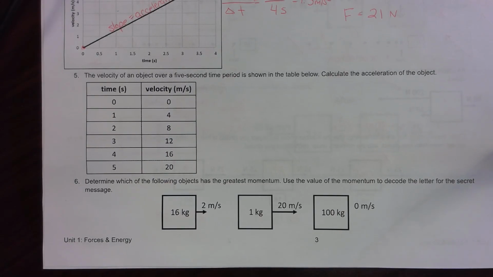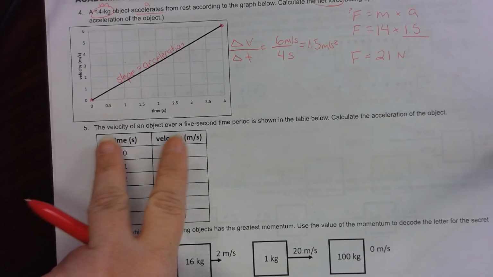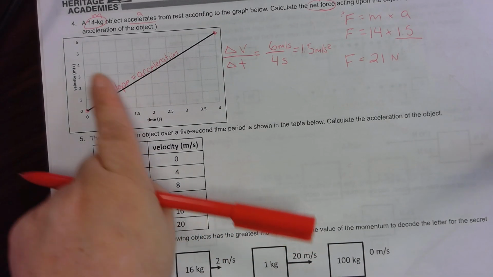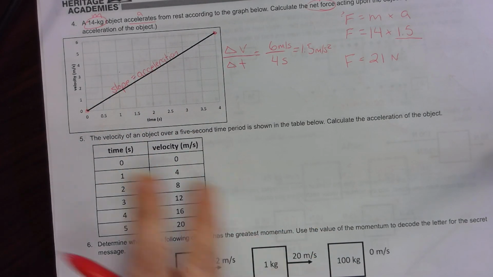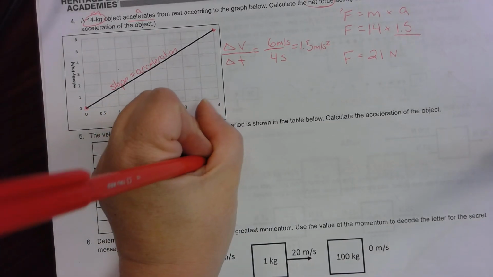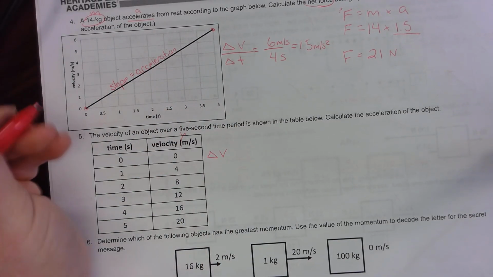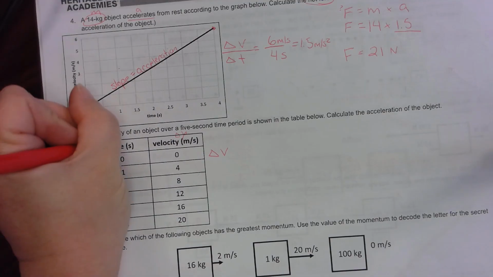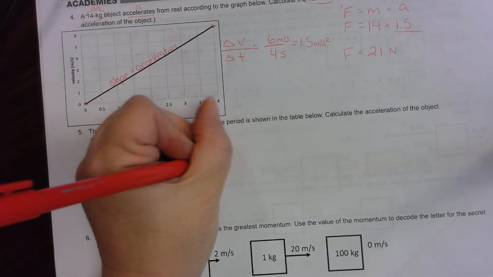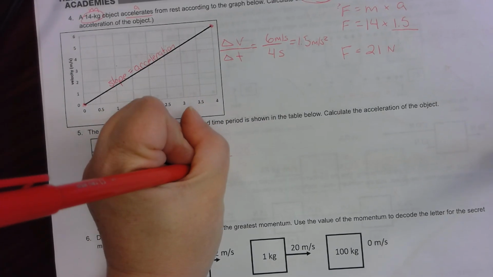The velocity of an object over a 5-second period is shown in the table below. Calculate the acceleration. Well, remember that this is the same as an XY table. Now, this is an XY table that's represented in a graph form. Same thing here. It's the same change in your Y over your change in your X that gives you your slope, or your rate of change. Same thing here. Change of velocity over change in time.